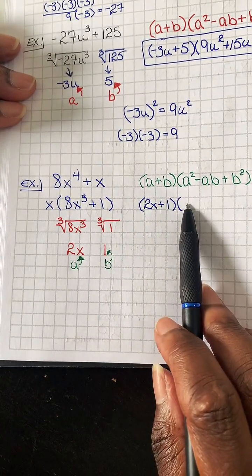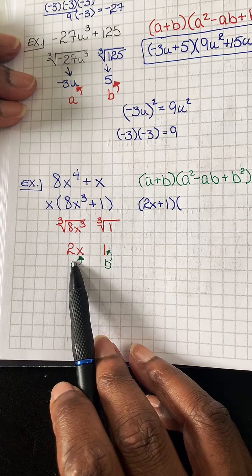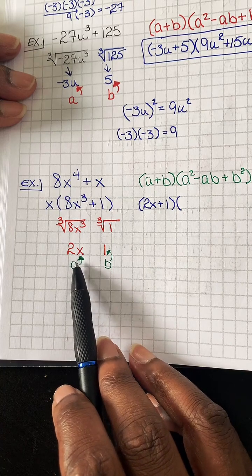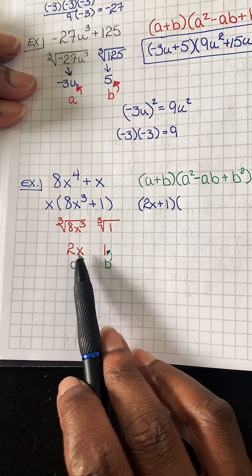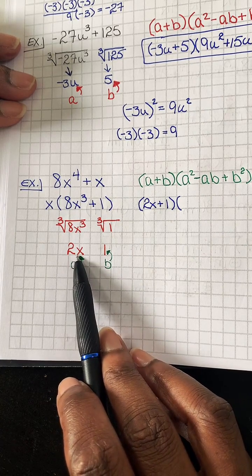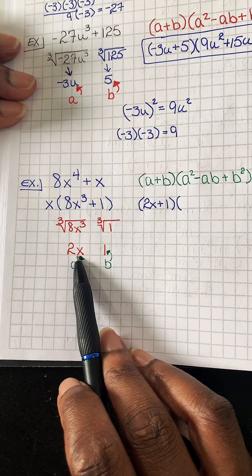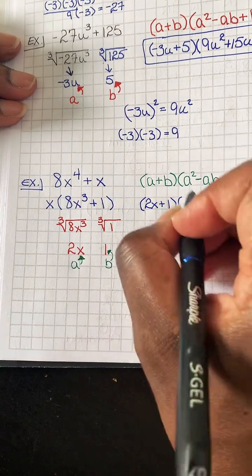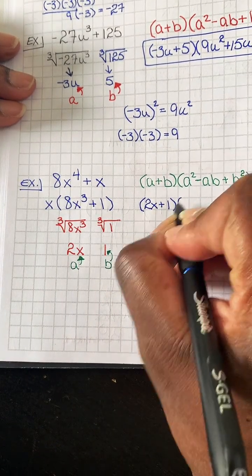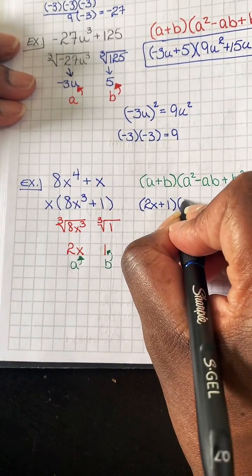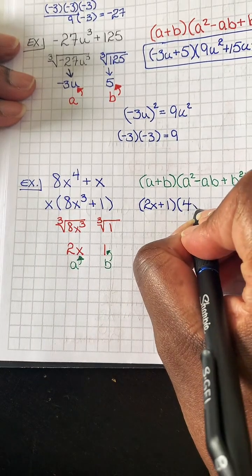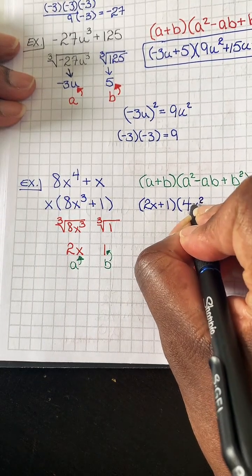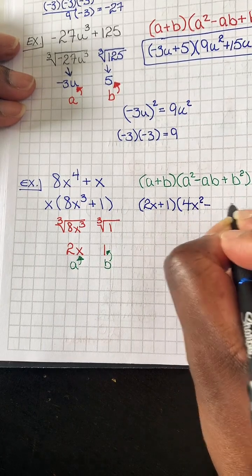Now, what do I get when I square my A? What do I get when I square this 2x? What is it that I get? Okay, good, Marvin. Thank you. So we square the 2. So 2 times 2 gives us 4. And we square the x, which gives me x squared. All right.